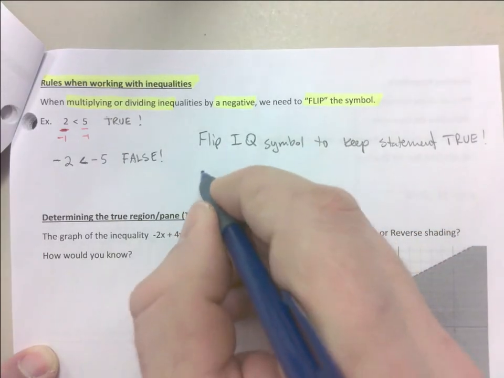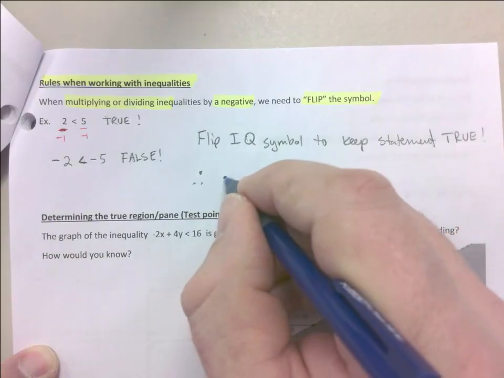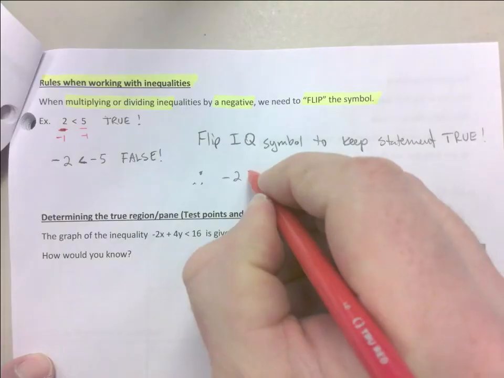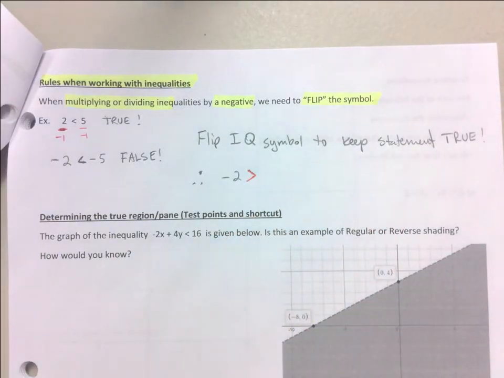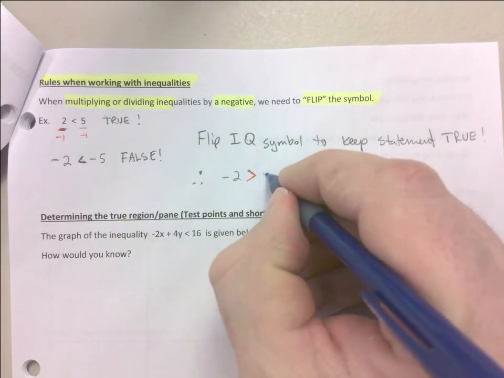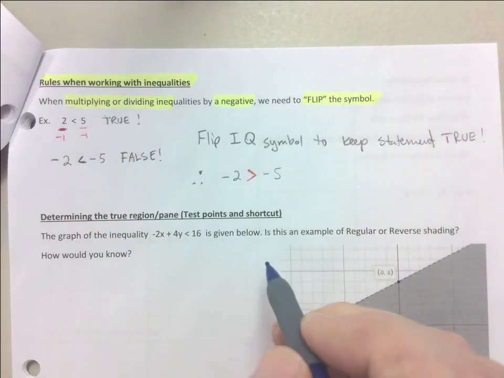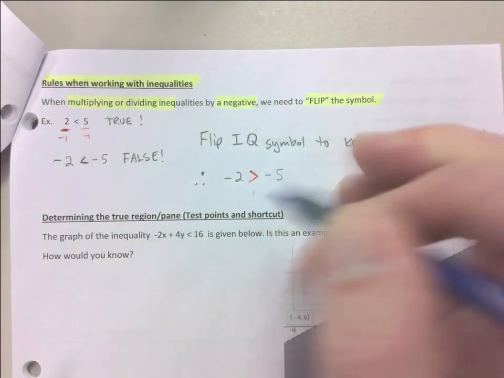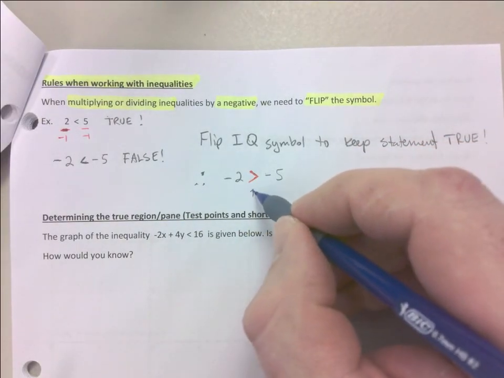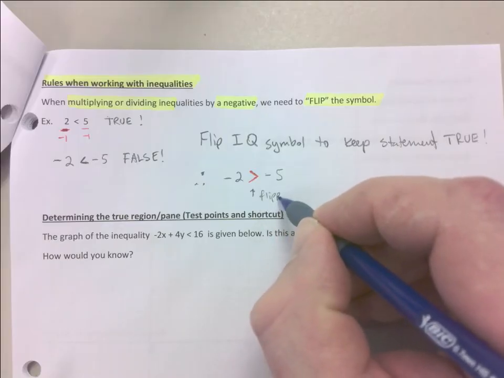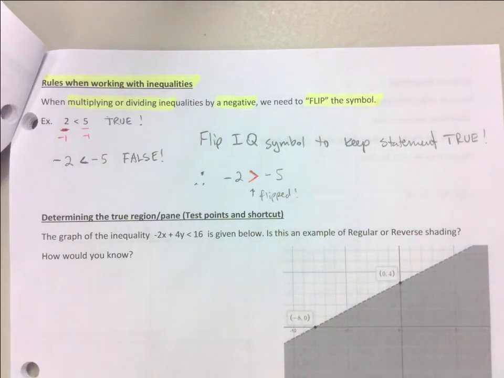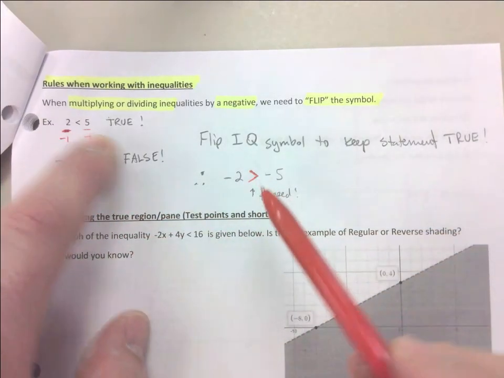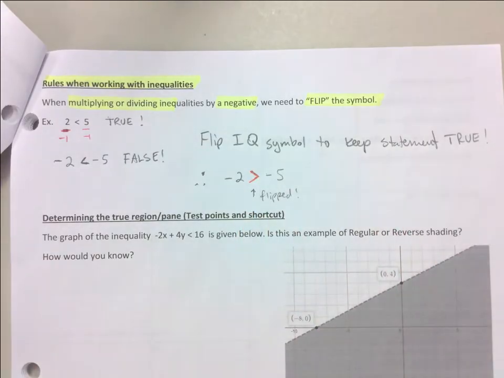So therefore, it would be -2, flip it the other way, and -5. Okay. And just to clarify, this is flipped. It's pointing the other way. It used to point left, now it's pointing right. Okay, there we go.